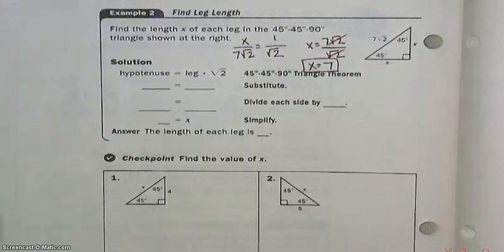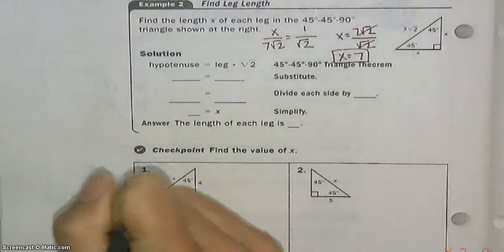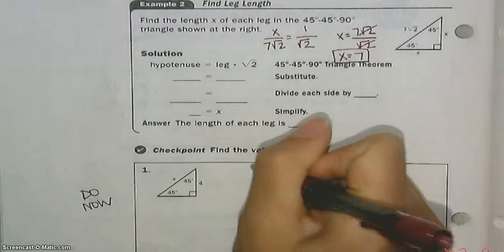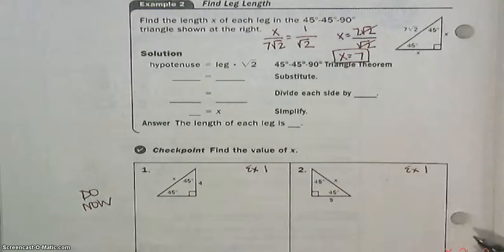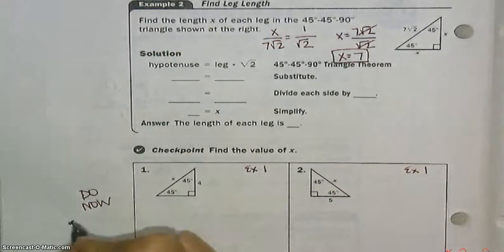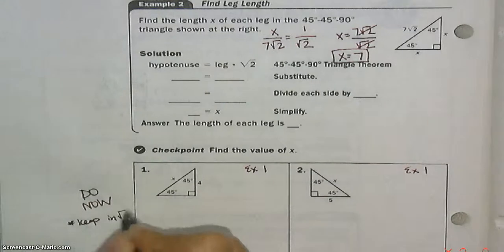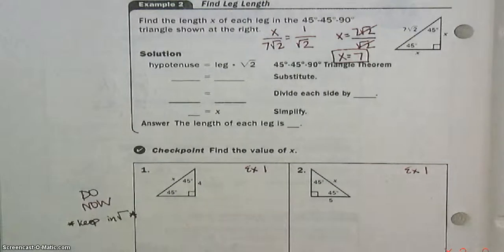All right, so I want you to do this checkpoint. Do this now. These are both like example 1. And keep your answer in square root form. Do not put it in your calculator. No calculator.